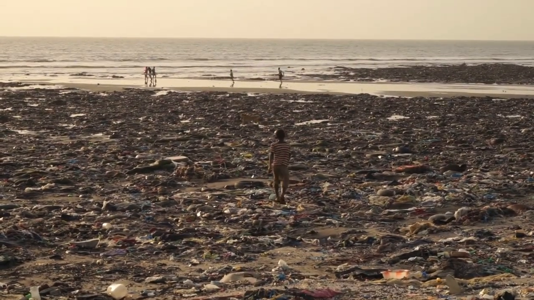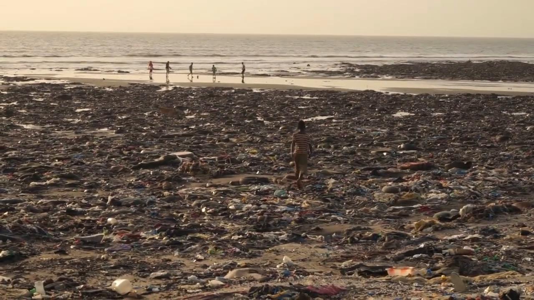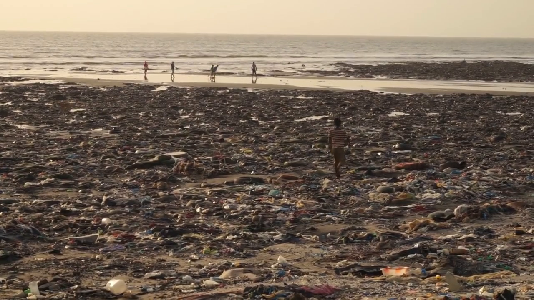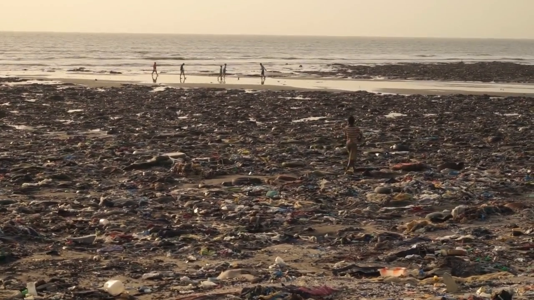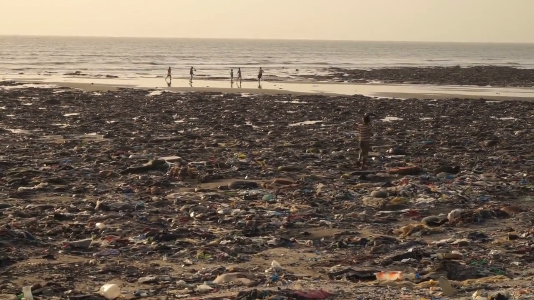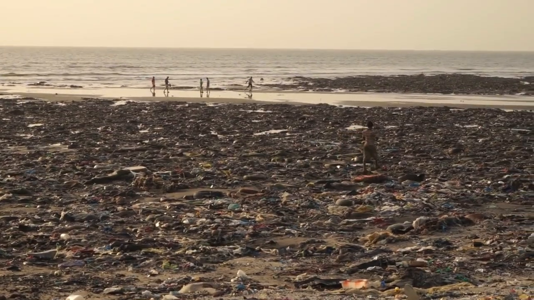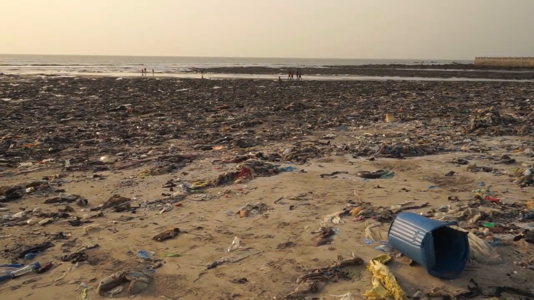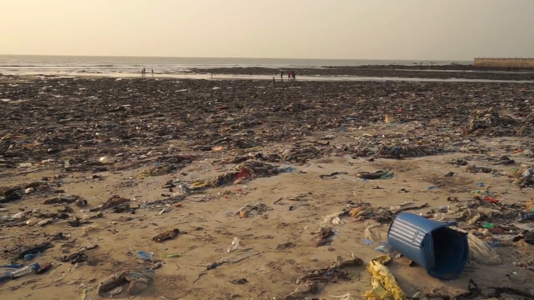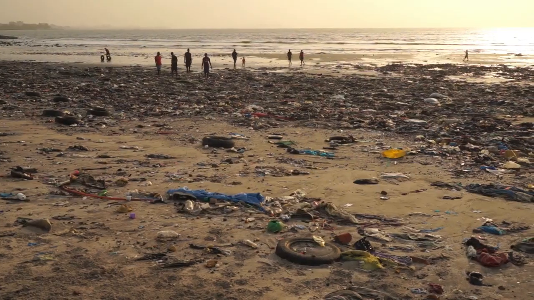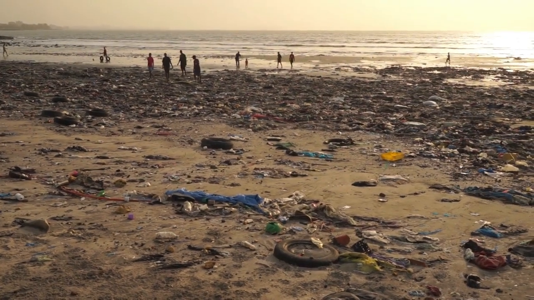Preventing water pollution. Reduce plastic use. Plastic waste is a major contributor to water pollution. Reducing plastic use and properly disposing of plastic waste can help prevent water pollution.